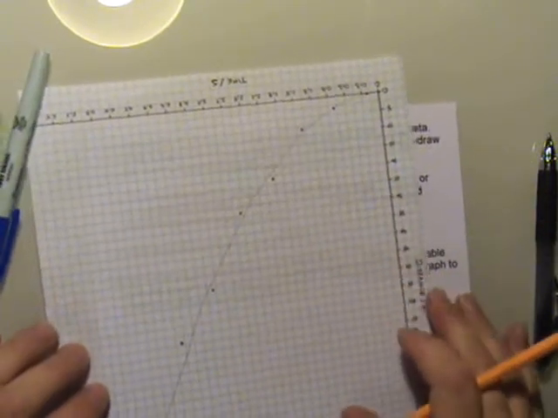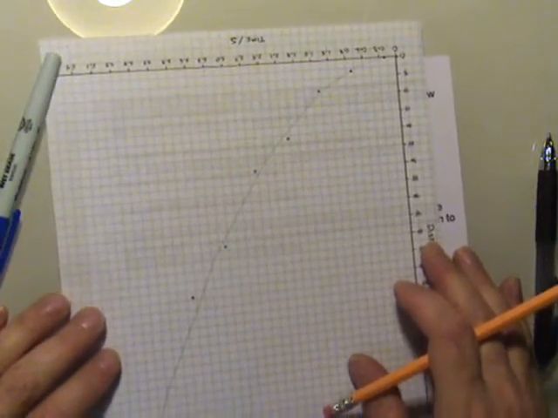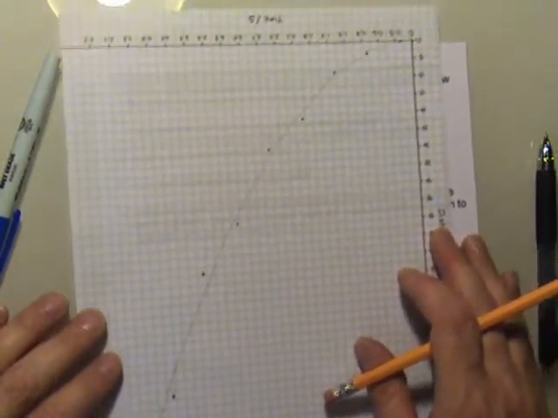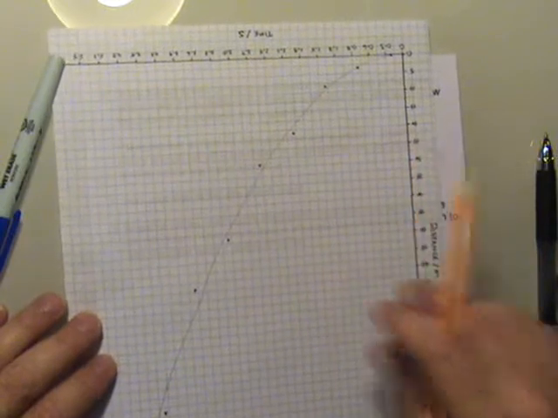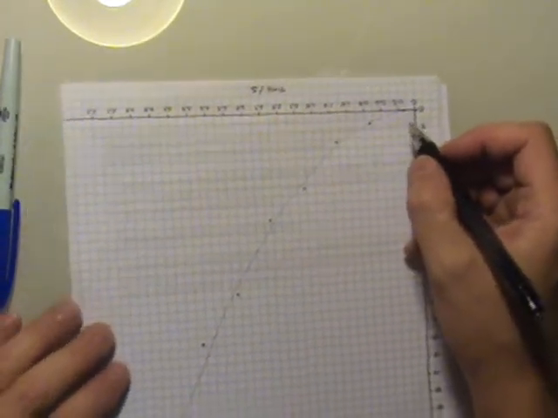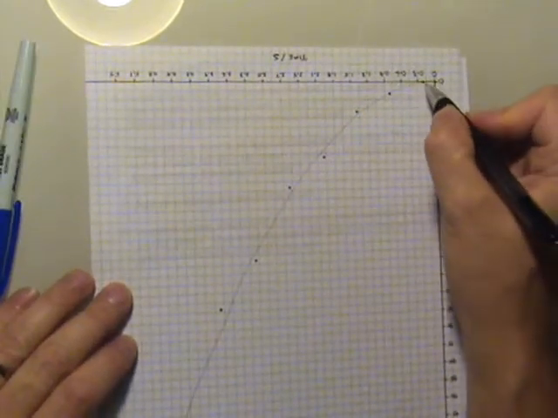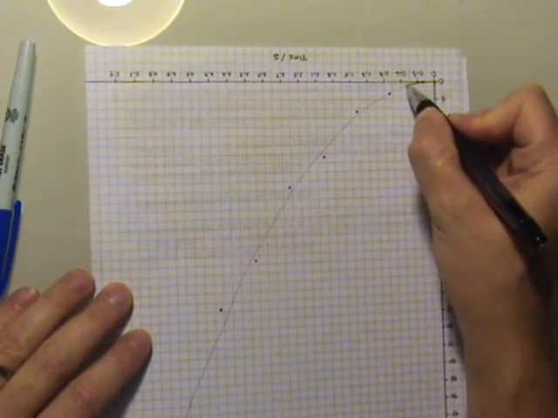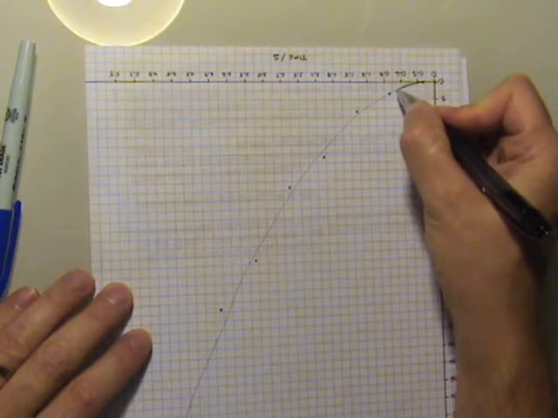Okay, so that's not perfect. If I were going to turn this in as my final product, I probably would redraw that line again. There's a few places in here where my hand sort of wiggled just a little bit. But for our purposes right now, we'll go ahead and finish this graph off by darkening this in with a pen. And I will do my best to smoothly follow the line.